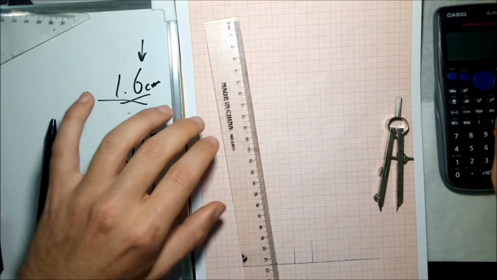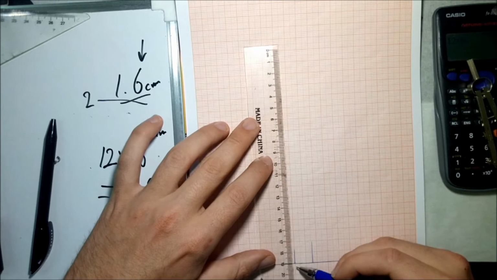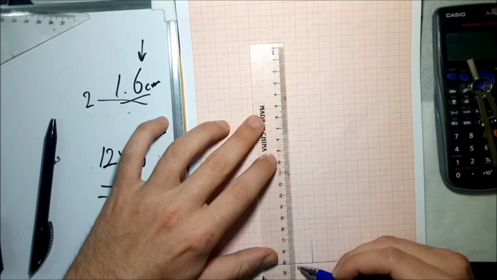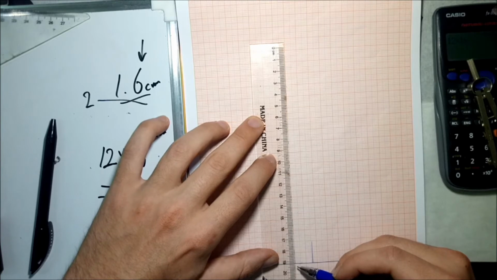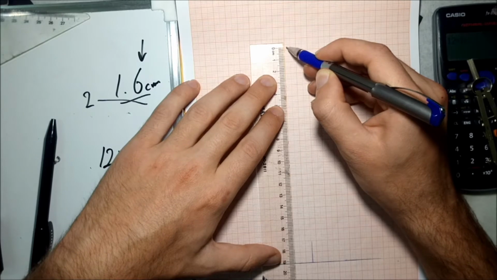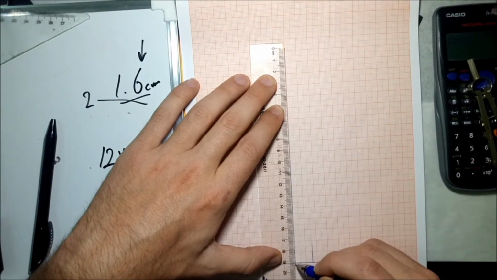What you will have to do is get your ruler, put it down to the 19.2 centimeters and start from the top, from the 0, and go all the way down to the baseline.